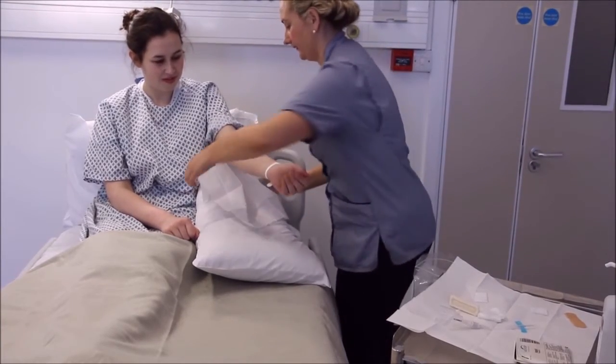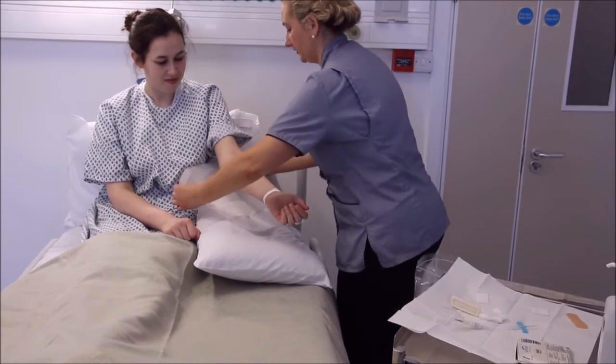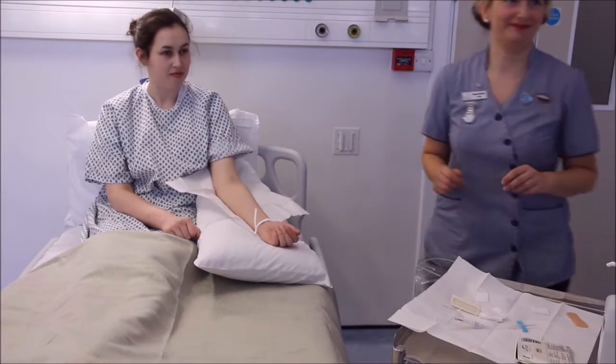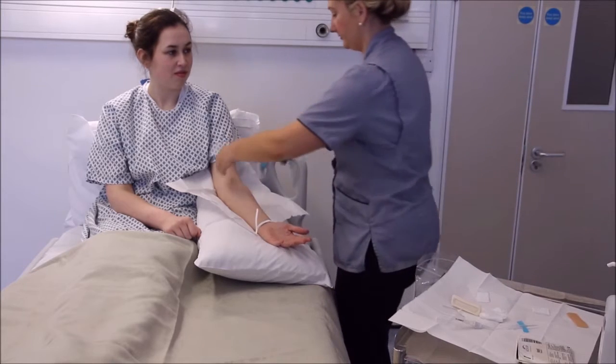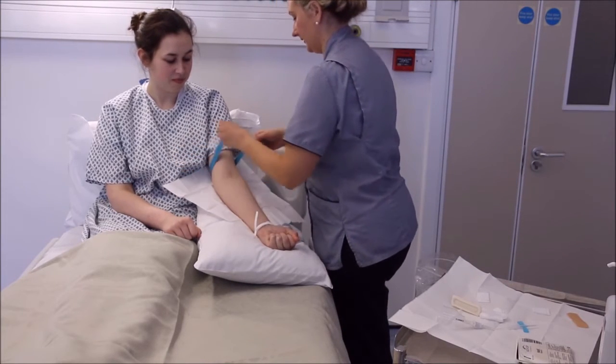Put the sterile drape under the patient's arm. Apply the tourniquet and palpate the vein.